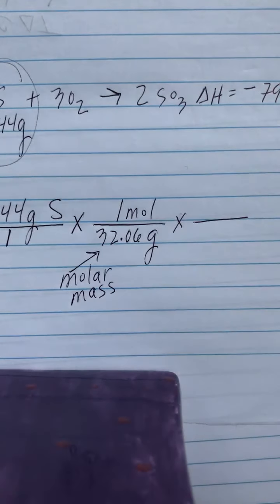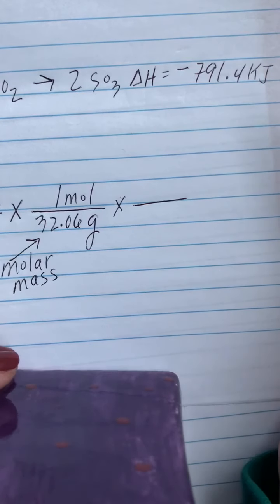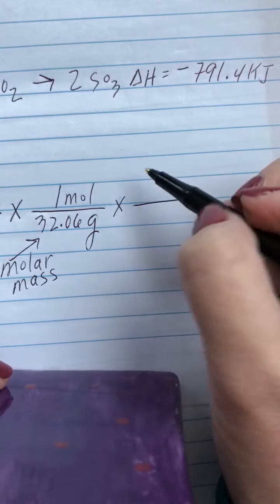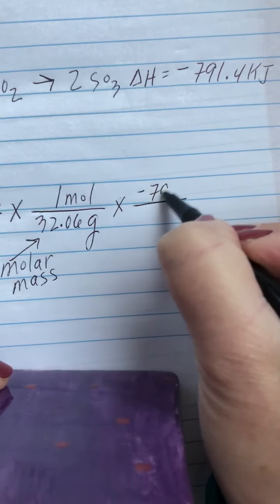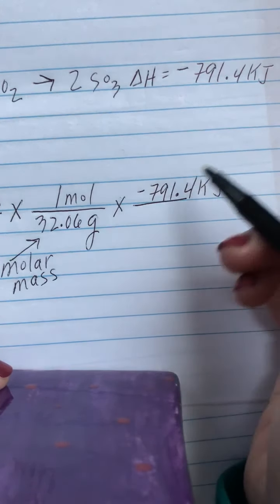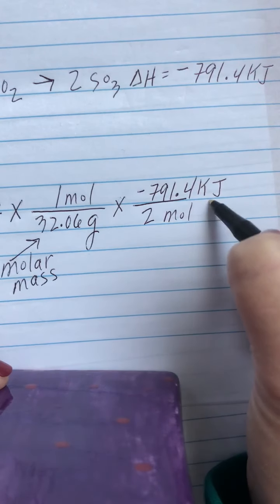Typically at this point when we do stoichiometry, we would set up our mole to mole ratio. But in this case, because they've asked us for heat, how much heat is released when we start with 6.44 grams of sulfur, we're going to set up a heat per mole ratio from the thermochemical equation.